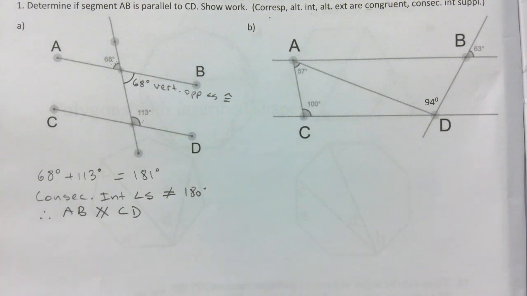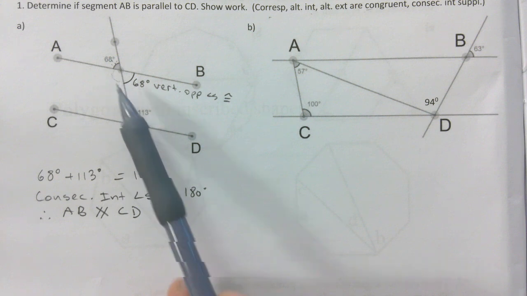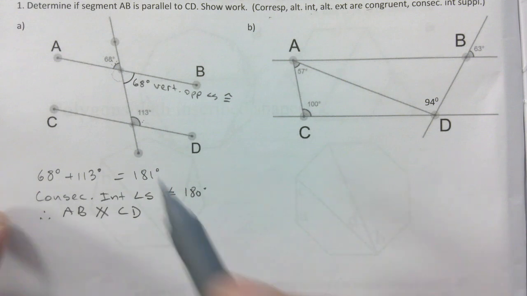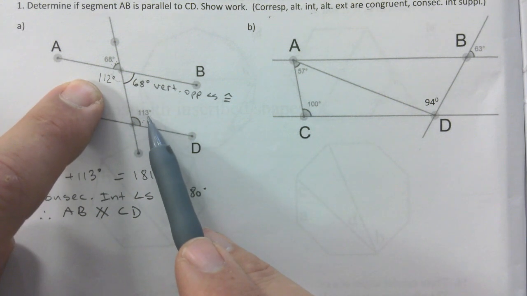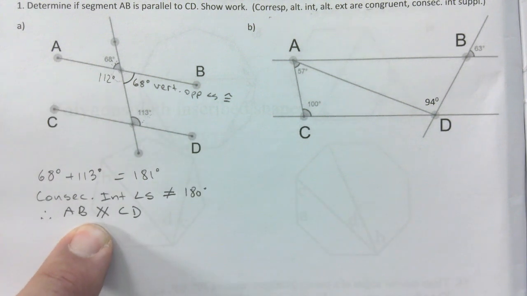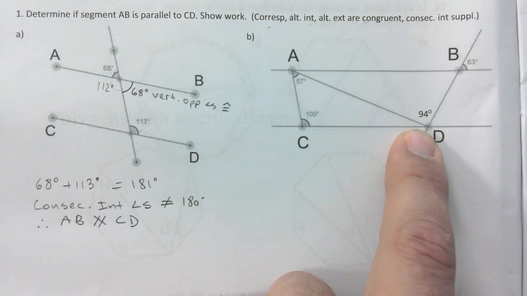Done. So I have to do a little bit of work in the diagram until I find a pair that I have a name for. Could you have done this differently? Absolutely. You could have found this angle here, and then you would have concluded that alternate interior angles are not equal, right? Because this is 112. And are alternate interior angles congruent in this case? They're not. So it fails regardless. You could do all 4, you would come to the same conclusion every time. Does that make sense?